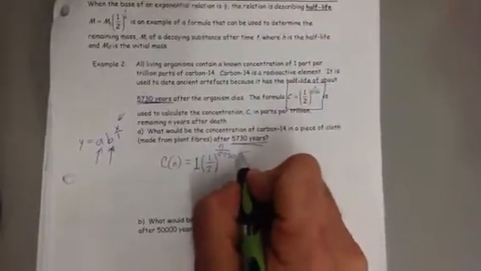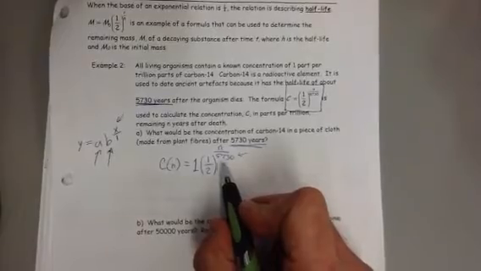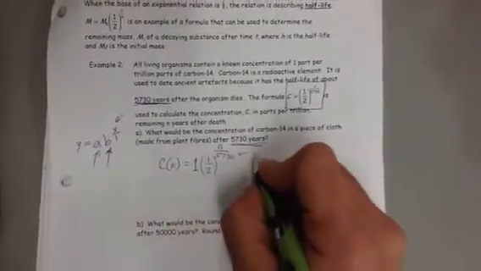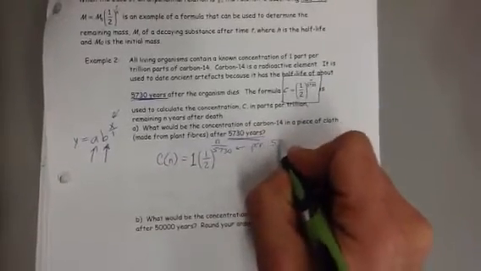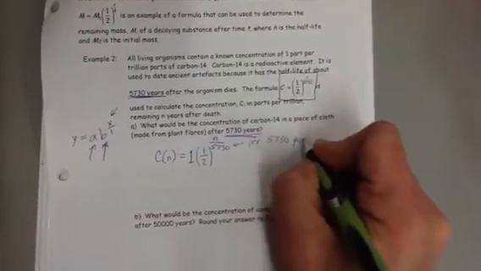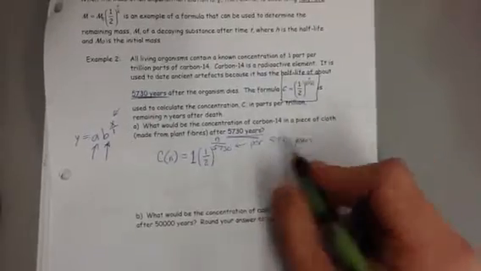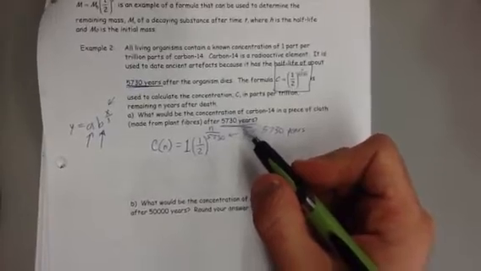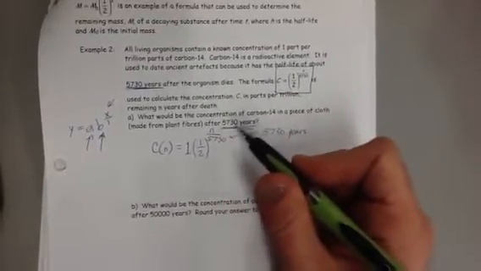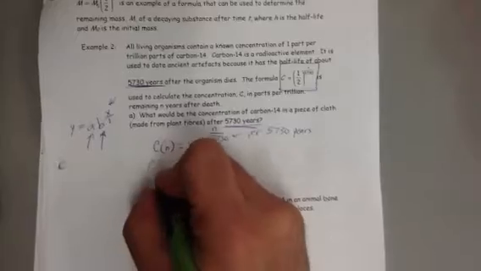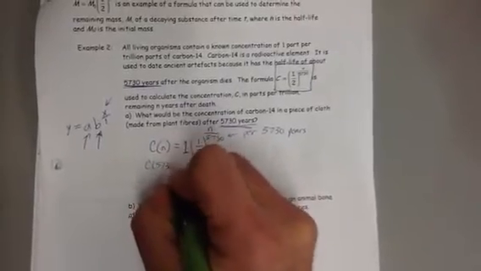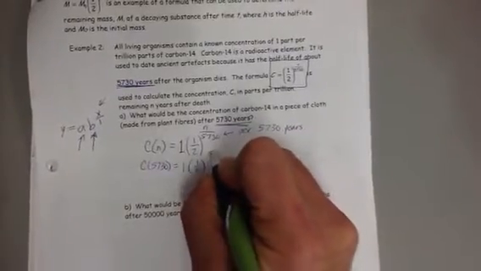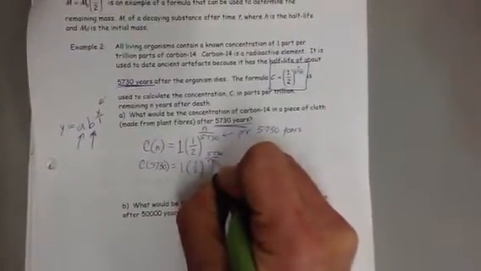In this case, this thing is being cut in half every 5,730 years, okay? So every 5,730 years, this carbon-14 is being cut in half. So if it asks me to figure out how much carbon-14 there's left after 5,730 years, all I'm going to do is plug in 5,730 into this equation, and I'm going to have a half to the 5,730 all over 5,730.